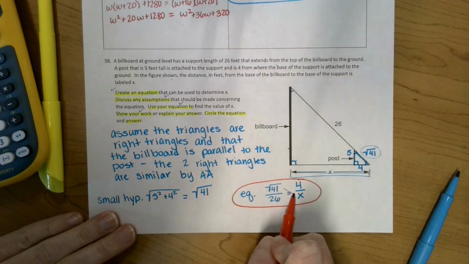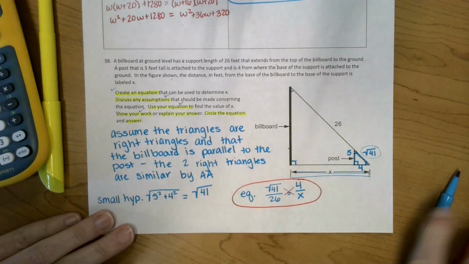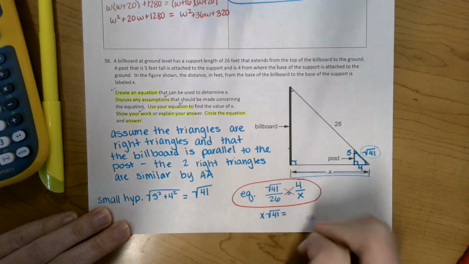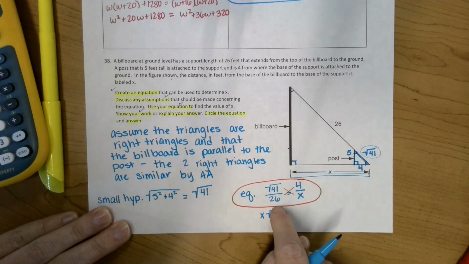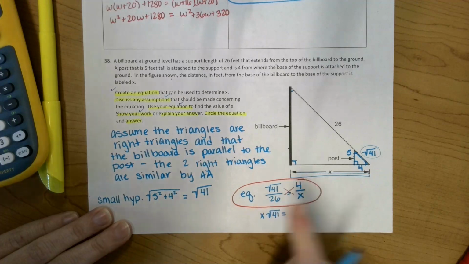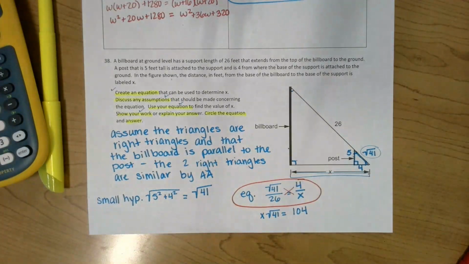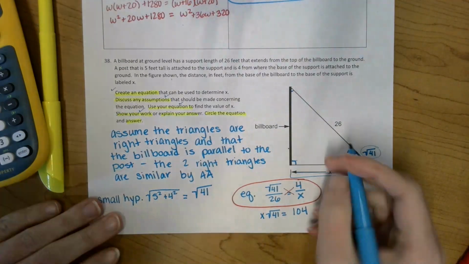Solving for x, we're going to cross multiply. And x times the square root of 41 will equal 4 times 26, which should be 104. To get x by itself, we're going to divide by the square root of 41.